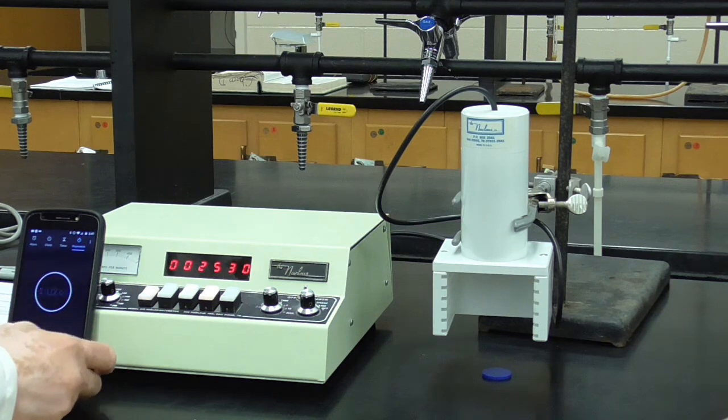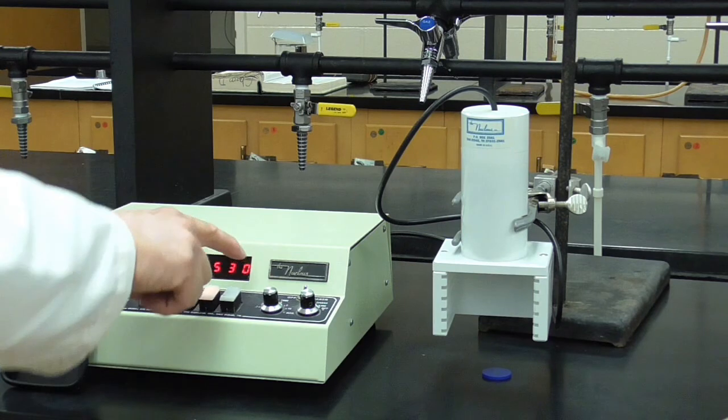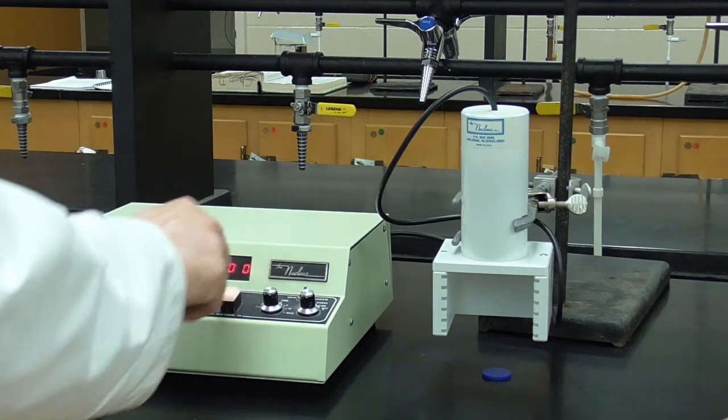Okay, very hot source, compared to the other ones anyway, 2,530. Reset and do it once more.